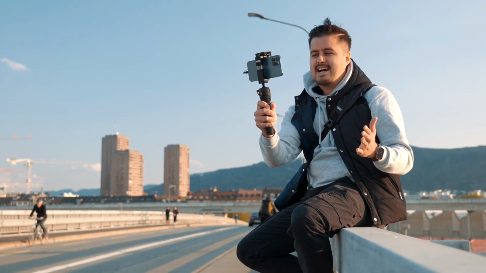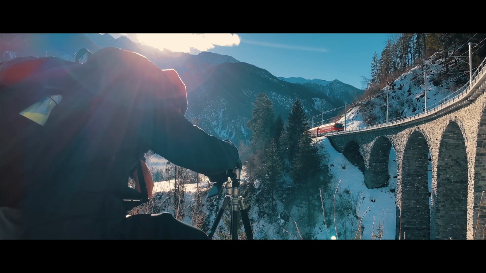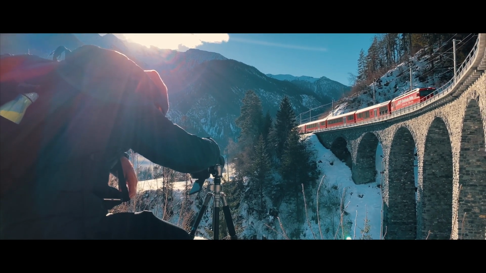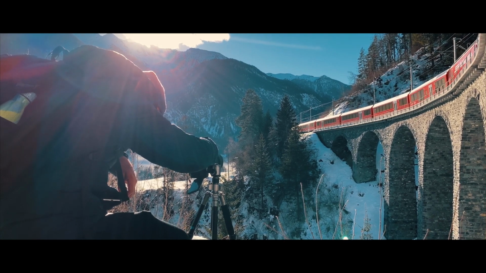The first thing you want to look at when opening up your camera app is the frame rate. By default, the iPhone captures video at a standard of 30 frames per second. Using 30 frames per second makes the image look smoother and sharper. That is why it might look better when doing vlogs. But if you're going for a more cinematic film style look, choosing 24 or 25 frames per second, depending on where you live, will give you much better results.